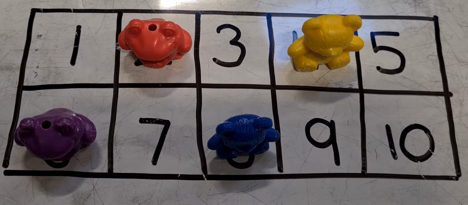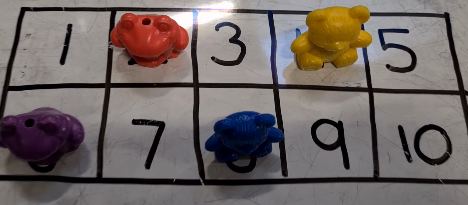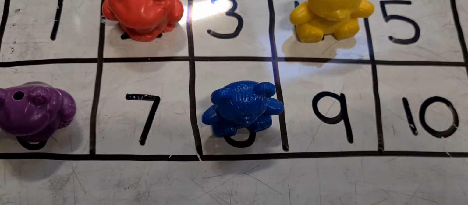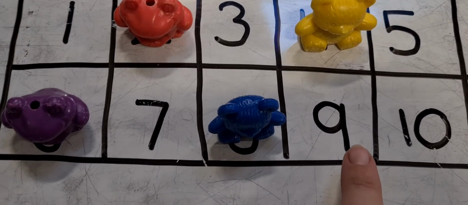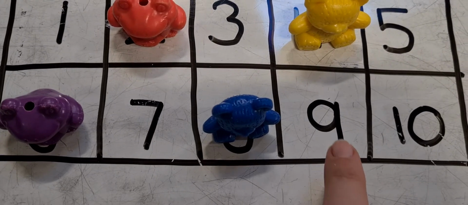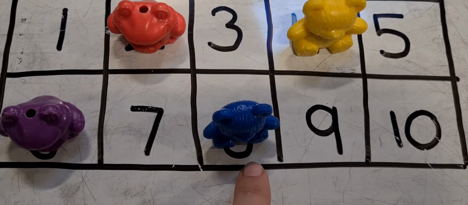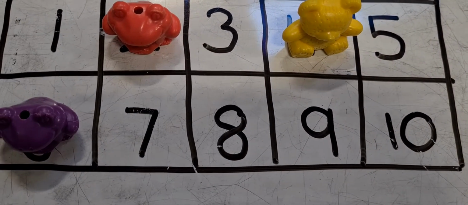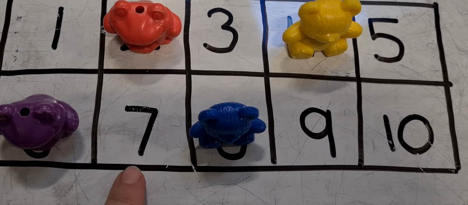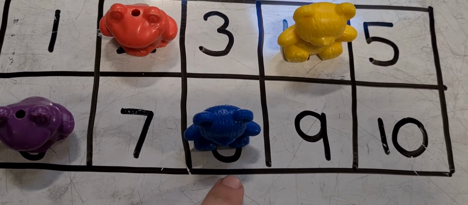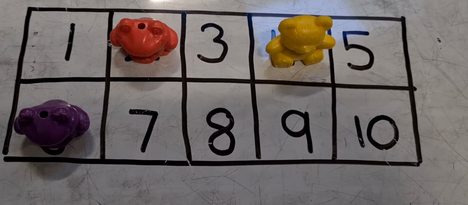My last question is, which number is the blue teddy sitting on? I can see that number 9 is here. 1 less than 9 is 8. Number 7 is next to the blue teddy. 1 more than 7 is 8. Well done, everybody.